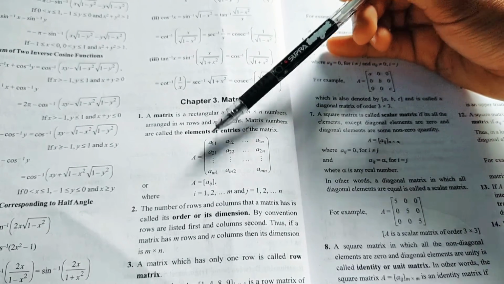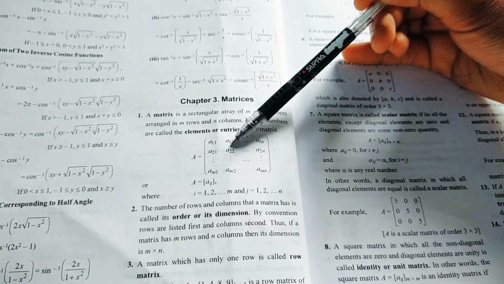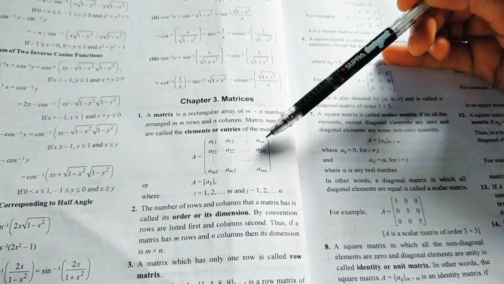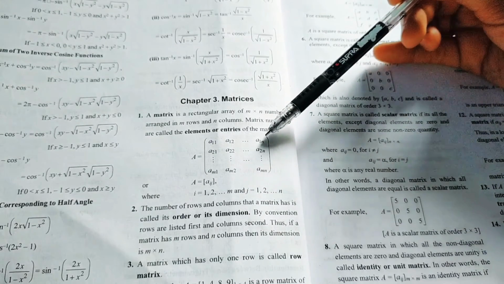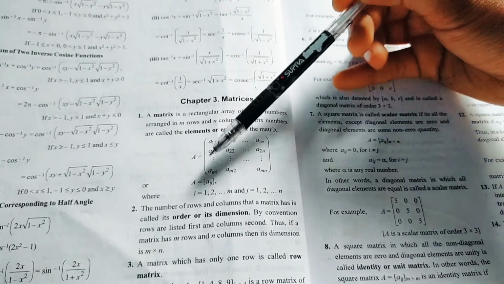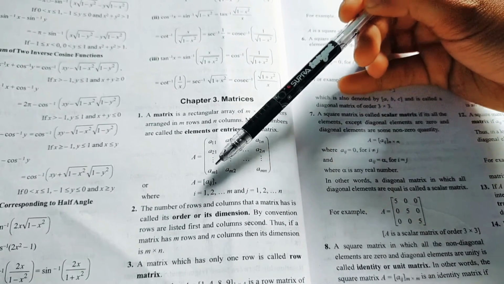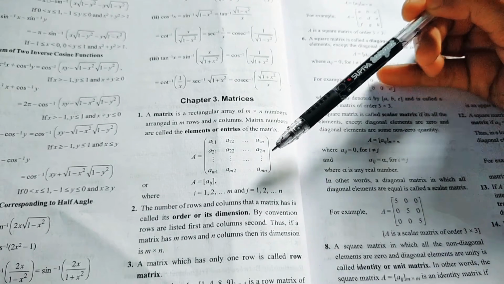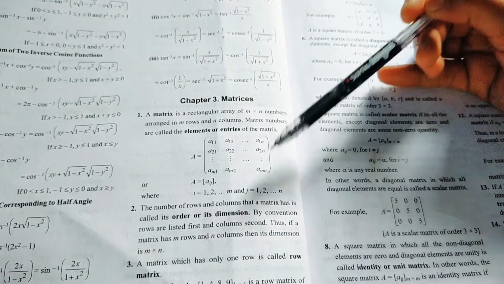So A11 is the first element, A12 is the second element of first row, second column. Similarly, A1n means first row and nth column element. So we have first row, second row, and likewise the last row, that means mth row, and the last element will be Amn because we have m rows and n columns.